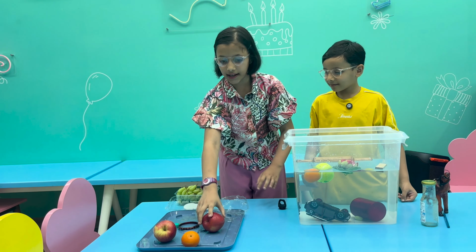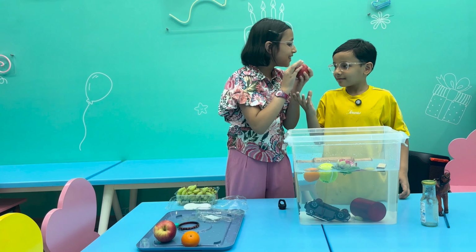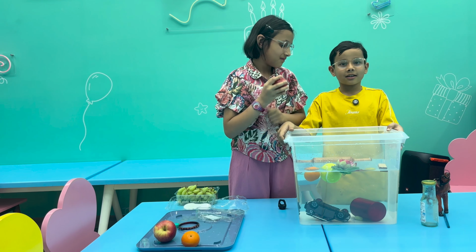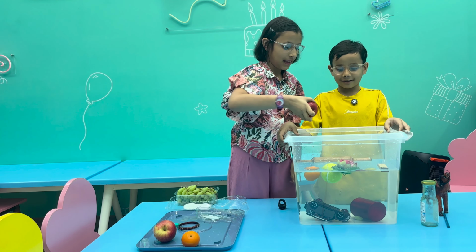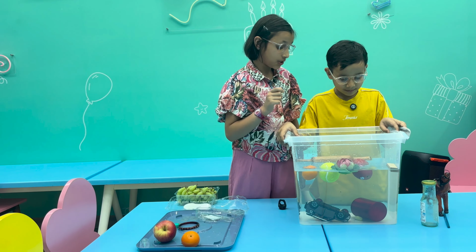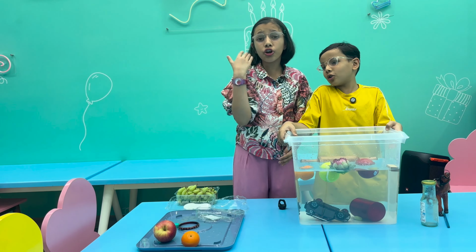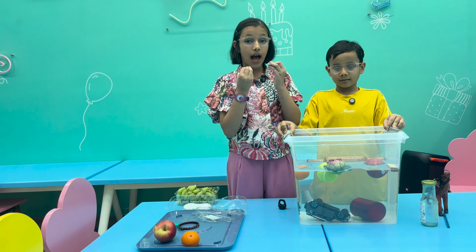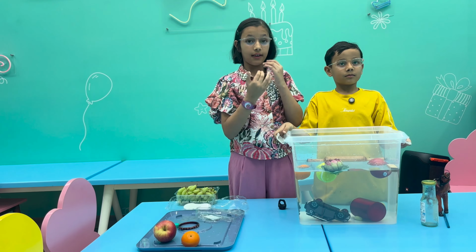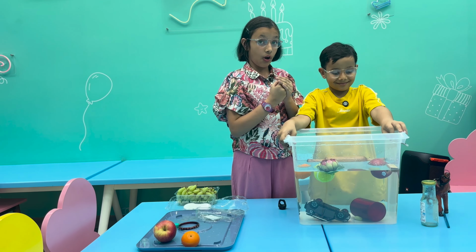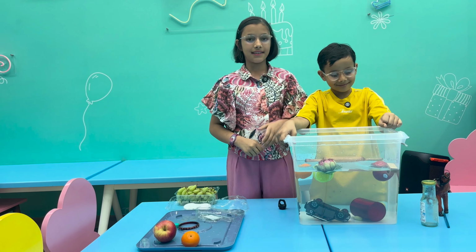Now let's try an apple. Will this sink or float, Bunny? It will sink. Let's try it. It floated. Do you know why? No. Do you all know why? Because the crunchy sound when we eat it is the proof of the air trapped in it.